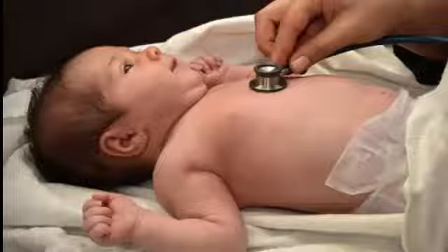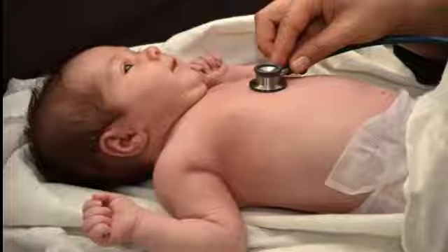Next, the doctor will proceed to the chest: inspection, palpation, percussion, auscultation. So the doctor will look at the chest for respiratory movements, up and down, up and down.